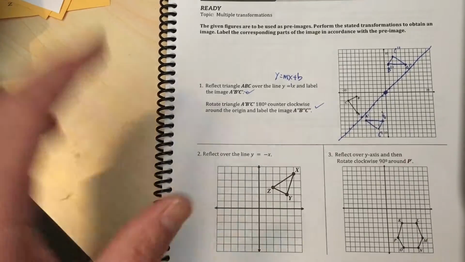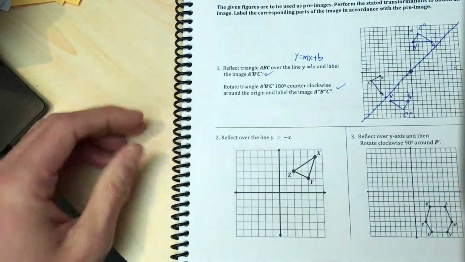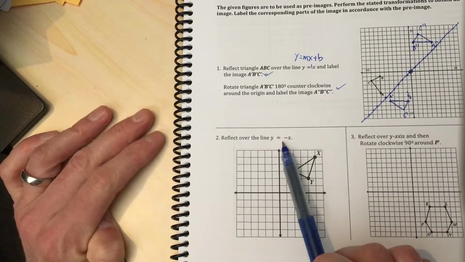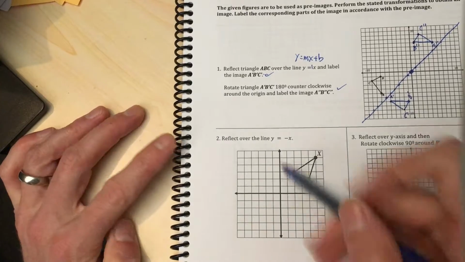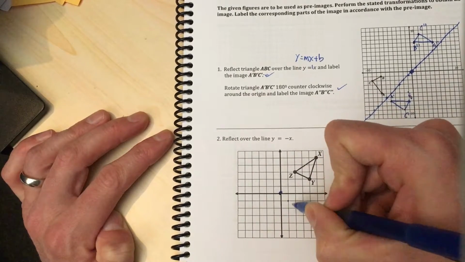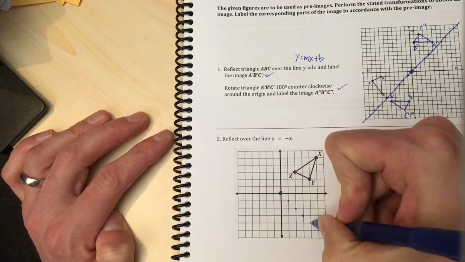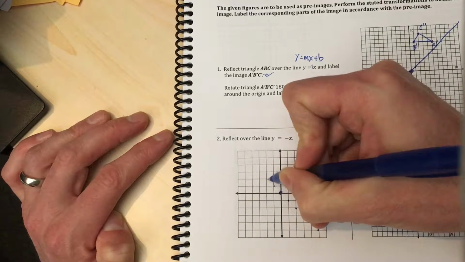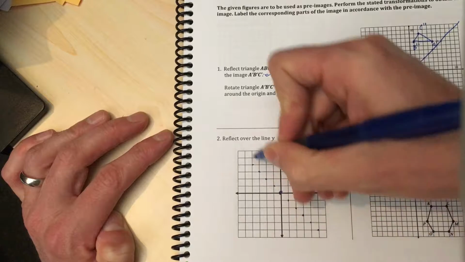So the next couple, it says reflect it over y equals -x, so I'm going to give you the line. I would like you to reflect that on your own, and you can check your answers here. Later on, I'll give you the answers. But I need you to try. You've got to do your part.